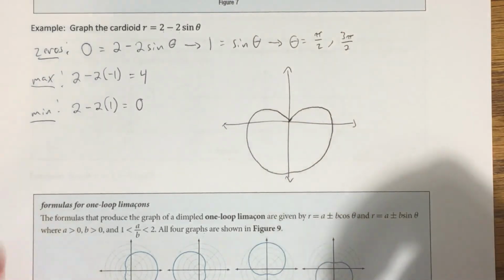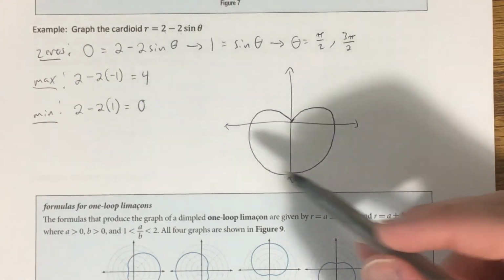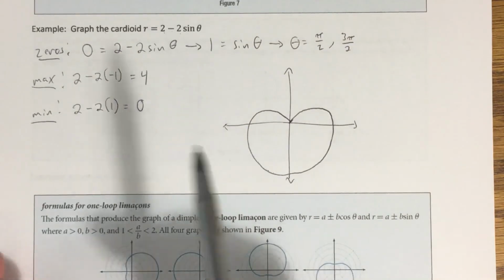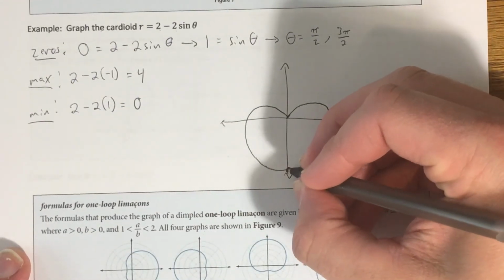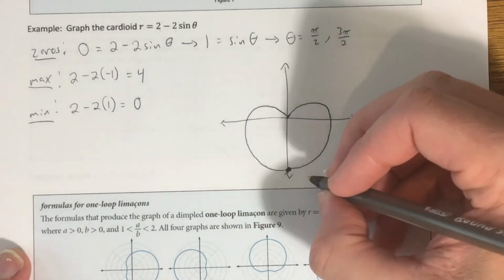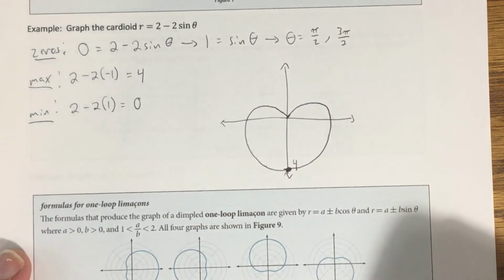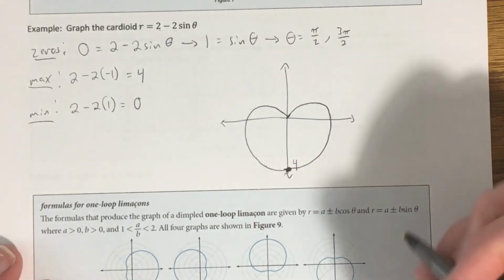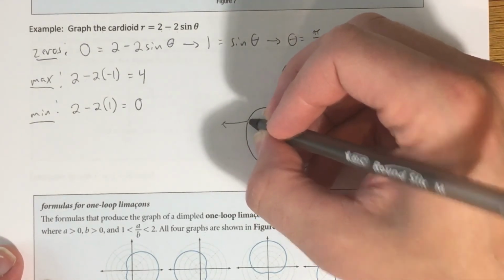Okay? Now, I can't just leave it like that, because I'm not labeling anything. I need to know the labels for my axes. But I do know that my maximum value, which is 4, clearly from this graph is going to show up here. That's the point that's furthest from the pole. So that should be a 4. I want to make sure and label that. Okay. These 2 points, there appears to be symmetry here. In fact, we know there's symmetry here. So if I know this point, then I can take the opposite of that number and find this point.